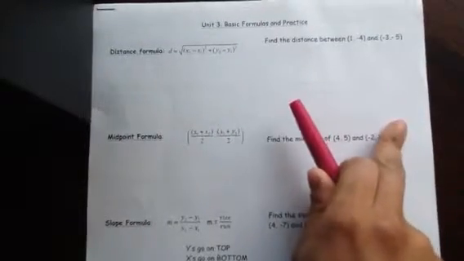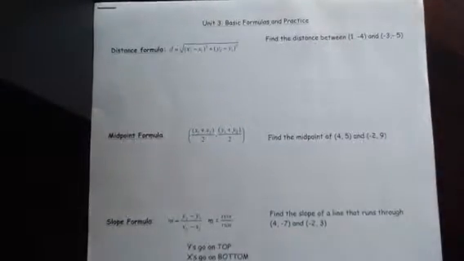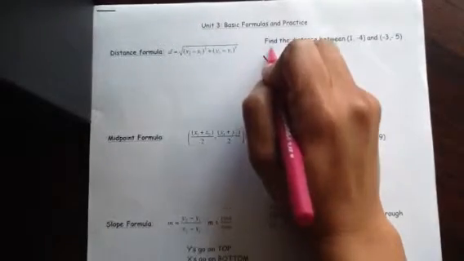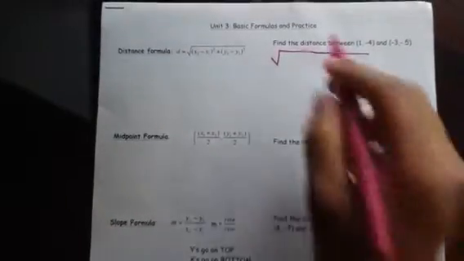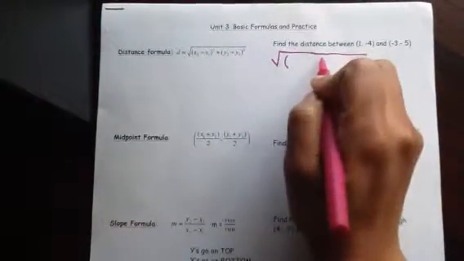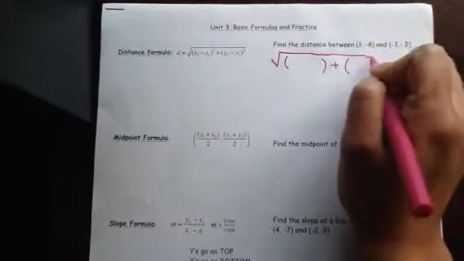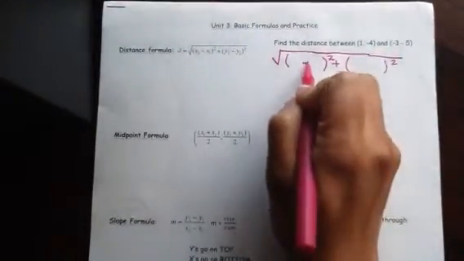So for the distance formula, it's written right here, and what I'd like you to do is find the distance between these two coordinates. So what you can do for any problem like this is set the formula up first before you plug anything in. So I'm writing my square root. I'm going to write my parentheses, the plus, parentheses, and squaring each one. And also put in the subtraction sign. So I put everything in place except for the coordinates. That's what I'm going to plug in.